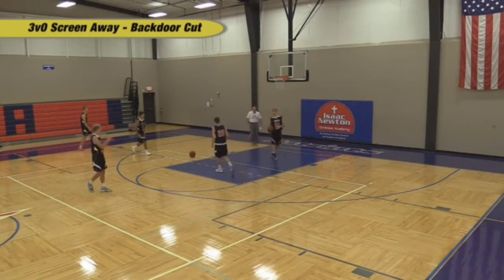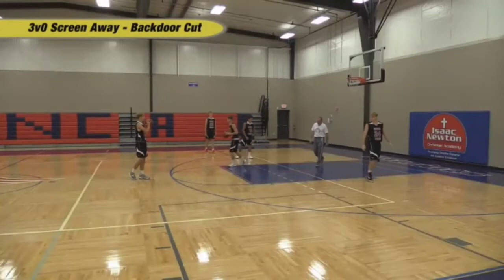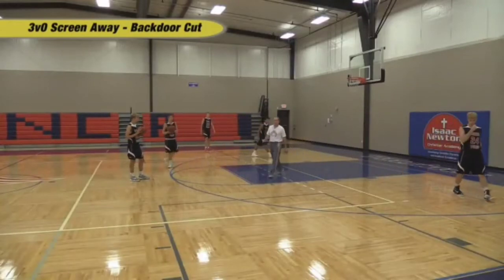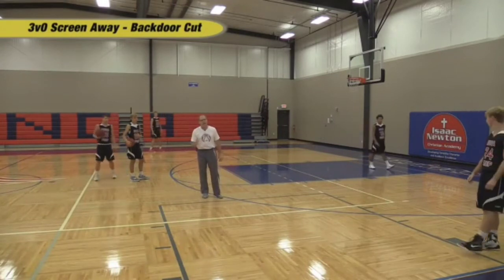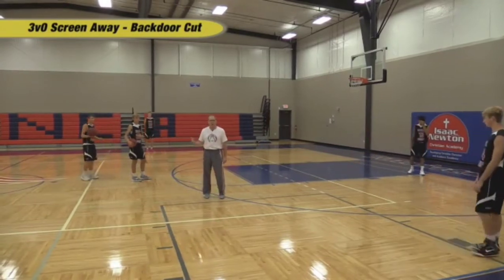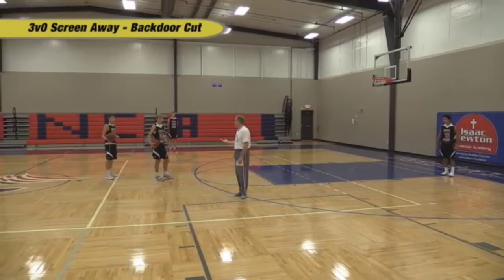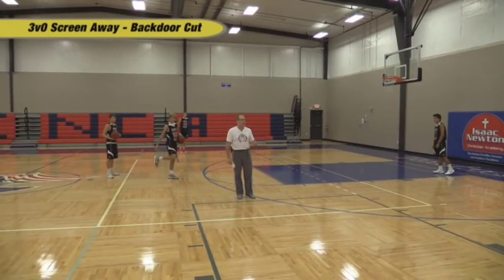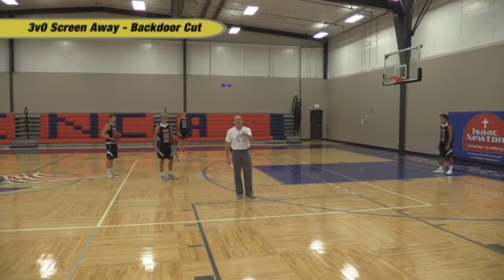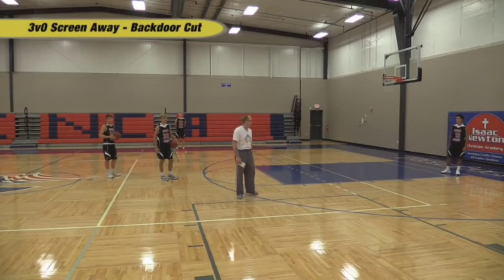Good. Good stuff. Now, in that particular drill, James didn't get the ball reversed, so he stayed on the first side. That's going to be easier to guard. So this next group that does it, I want you to get the ball reversed and get a backdoor cut on the backside. The ending of this drill is going to be a pass to the backdoor cutter and a pass to the shaper, each for shots.